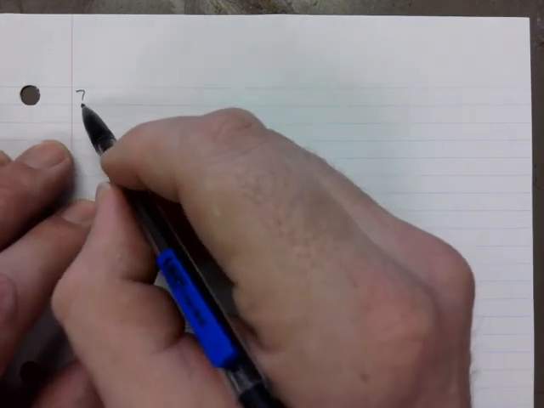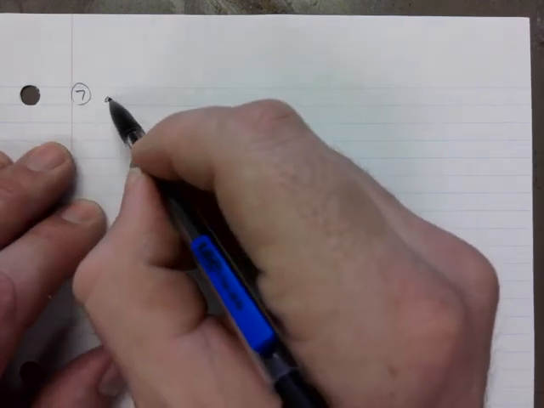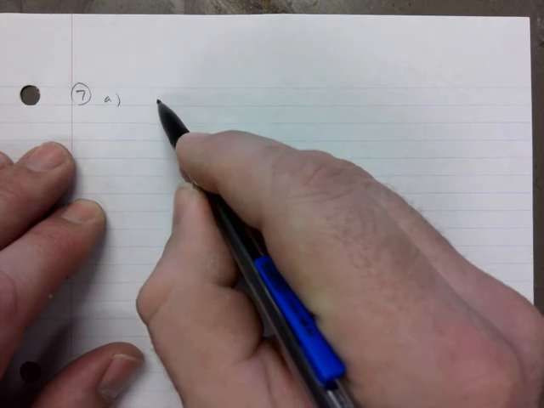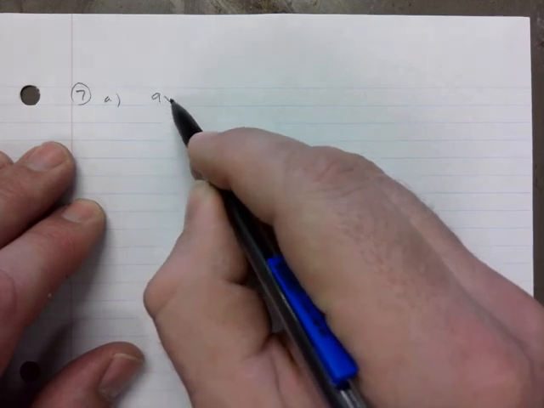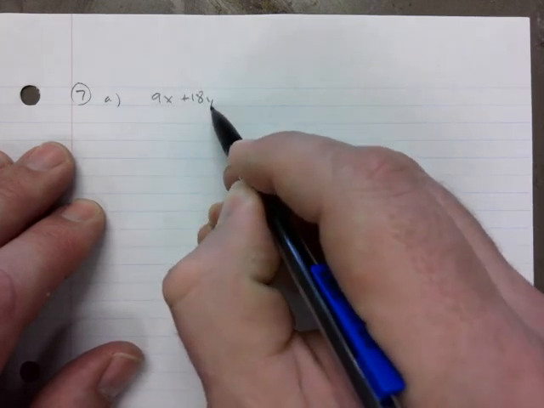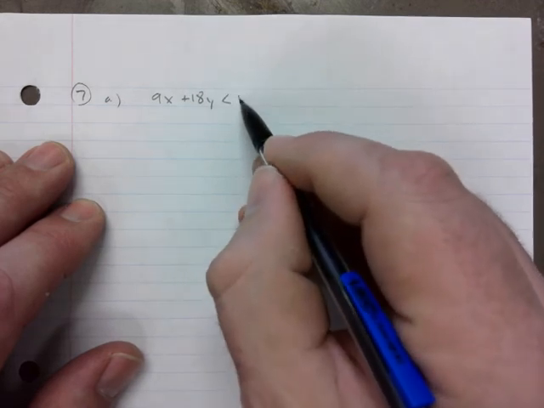It says graph the solution set. So basically graph and determine a solution. And then we will check if each of the following points is a valid solution. So we'll see. 7a, let's write them out. 9x plus 18y is less than 18.